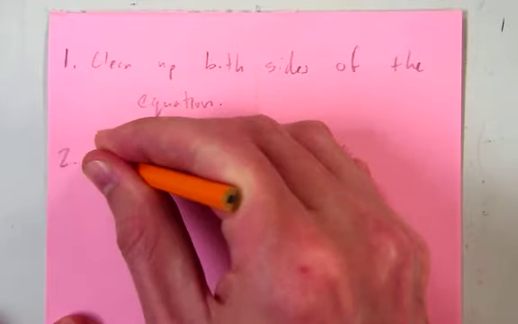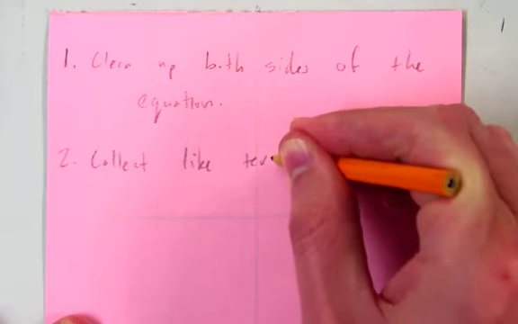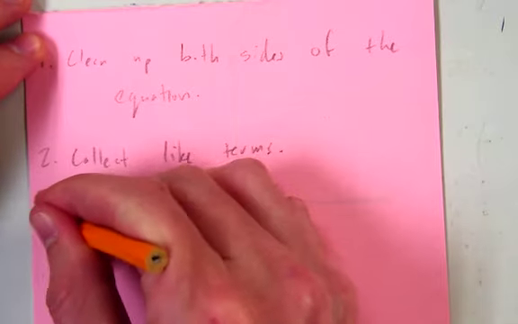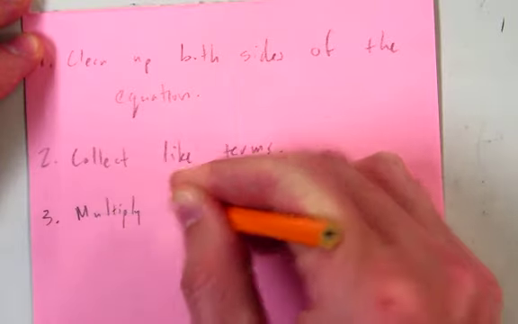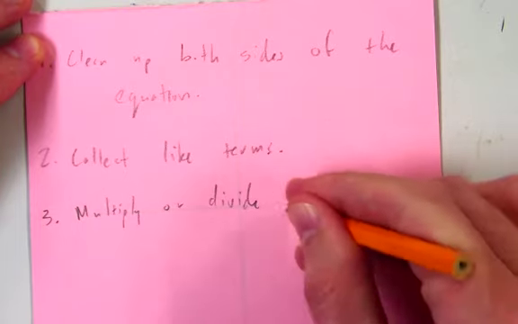And then we want to collect our like terms. Okay, and what this means is we're going to use our addition property of equality to get all of our variables onto one side and all of our constant terms onto the other side. Which side they go to doesn't really matter. We'll see some examples where we take our x's to the left, where we take our x's to the right. Doesn't really matter. We just want our x's on one side, and then we want our constants on the other side. And once we have that done, we won't always have to do step 3, but usually we will either multiply or potentially divide. Most of the time it's divide to finish up.